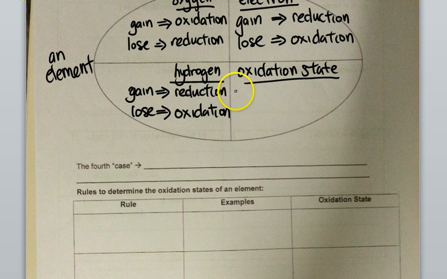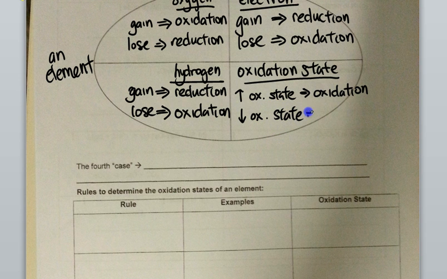In this case we might not use the word gain or loss, maybe we can say an increase in oxidation state is considered oxidation. A decrease in oxidation state is considered reduction. So oxidation state talks about increasing and decreasing.